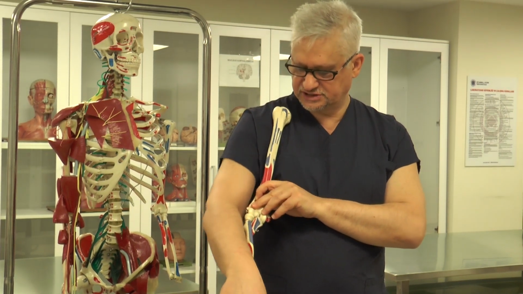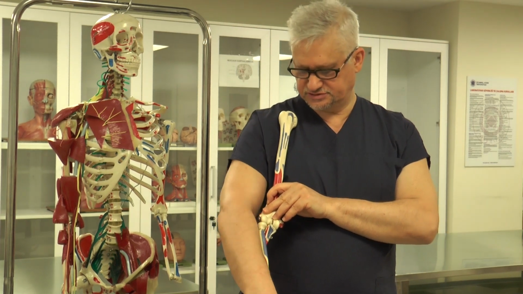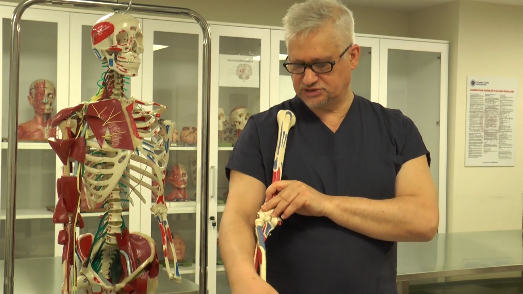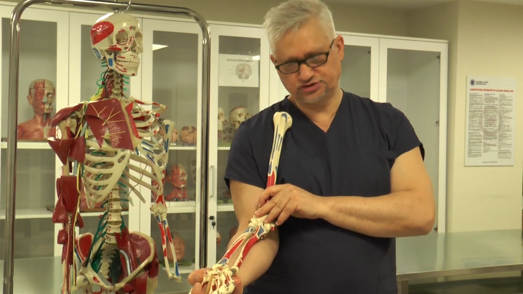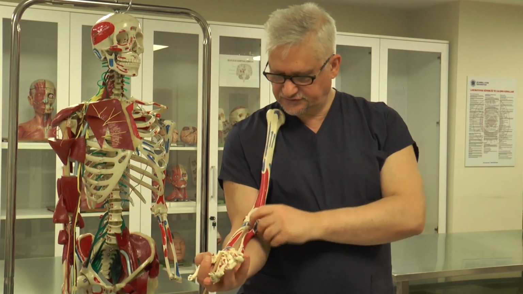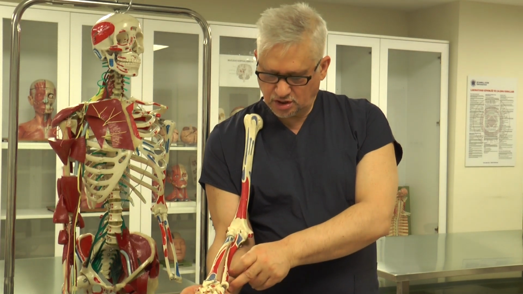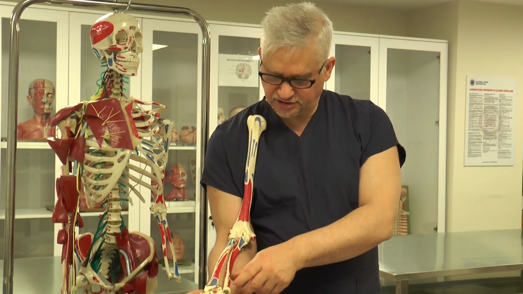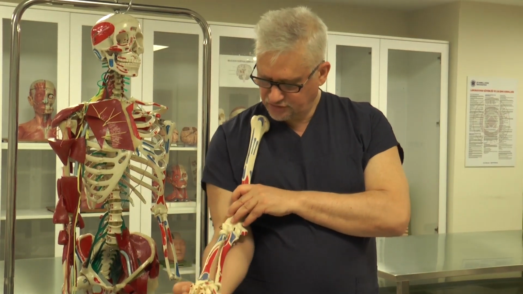Pronation is like so, this is the medial rotation, that's pronation, and supination, coming back to the anatomical position, is lateral rotation. As you can see, the radius on the lateral side moves on top of the ulna distally.